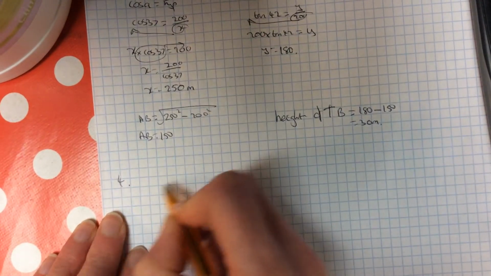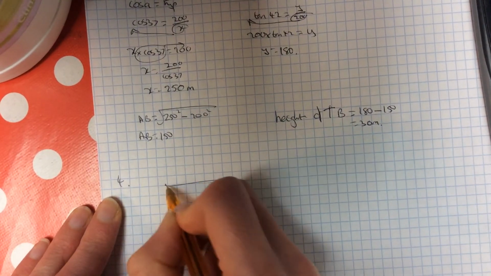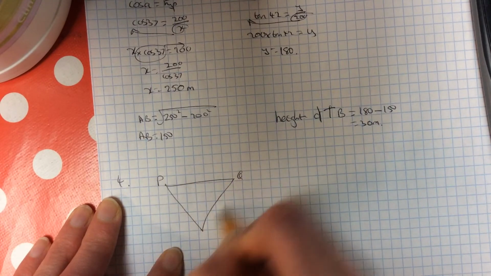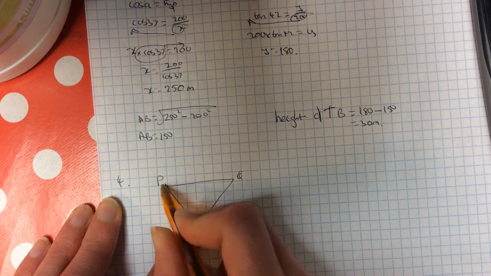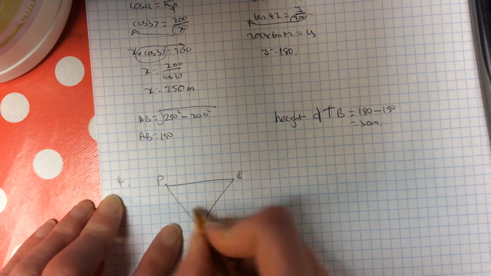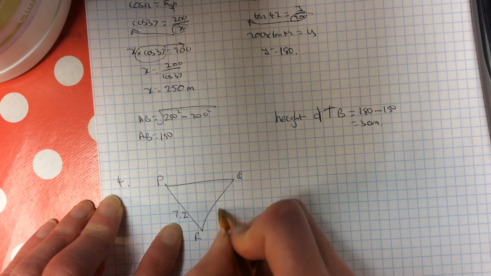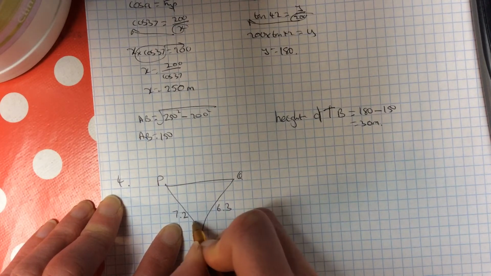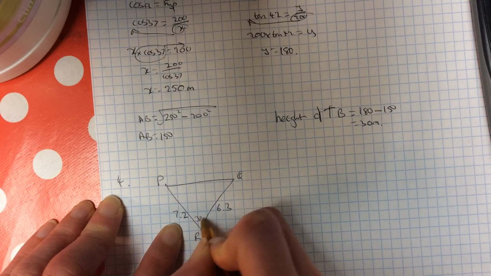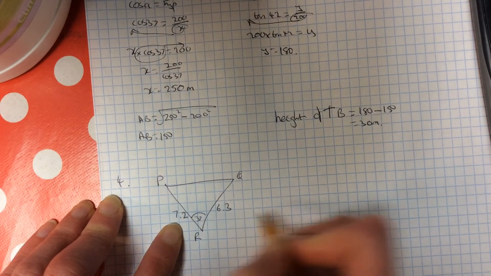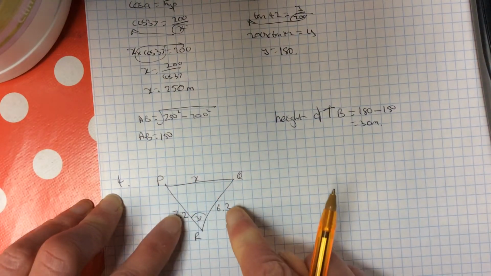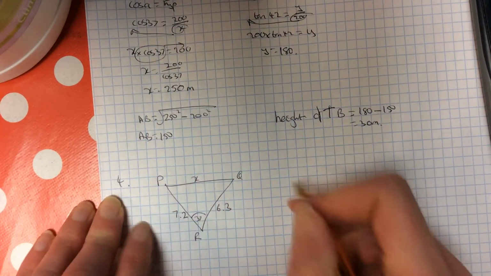Question 4. In triangle PQR, P to R is 7.2, Q to R is 6.3, and the angle at R is 37. Find the length PQ. So see I've got 2 sides and the in-between angle?